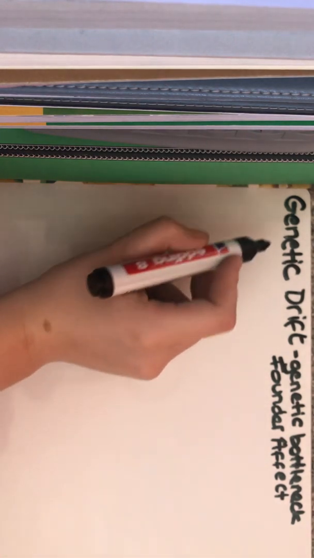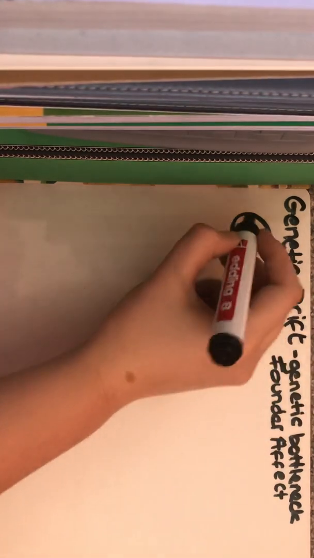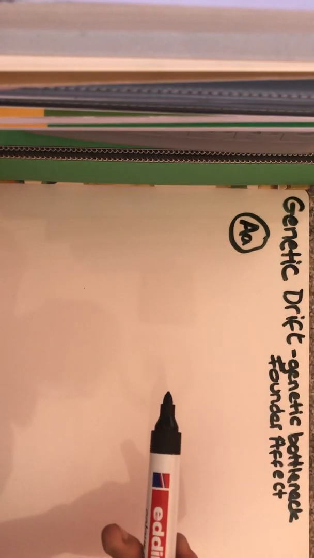Genetic drift in general then is if a population descends from a small number of parents, the gene pool will lack genetic variation. So if we have a gene pool here where it's a small number of parents, we might only have two alleles. We might only have capital A, lowercase a. So that's lacking variation.